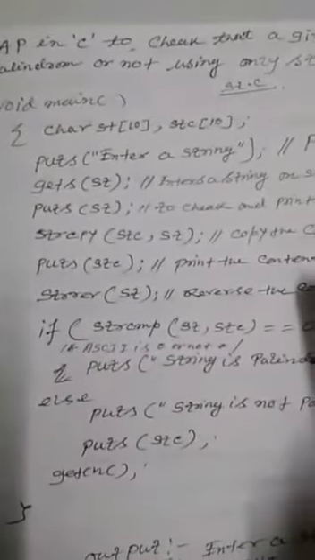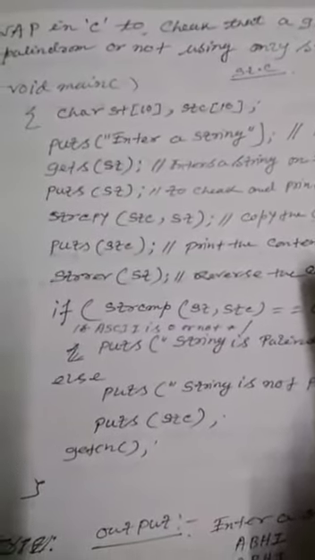Now with the help of string functions only, we would like to detect whether a given string is palindrome or not.